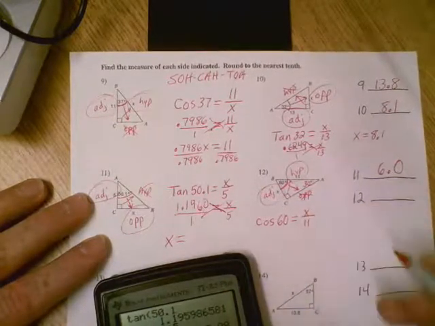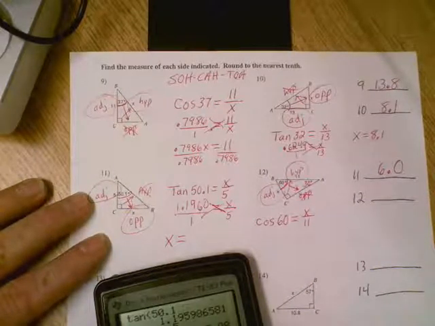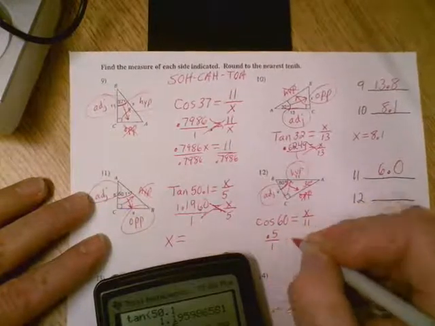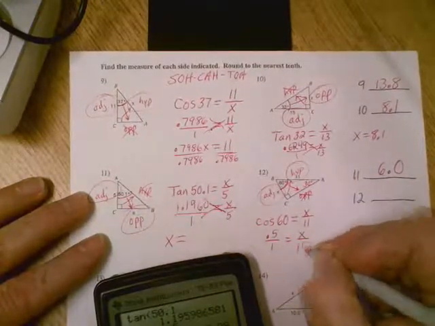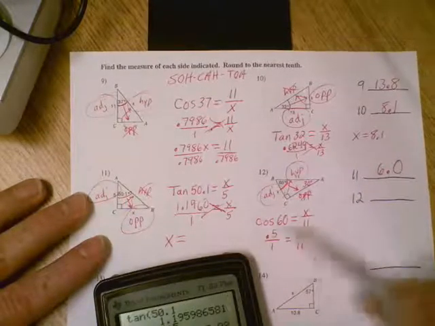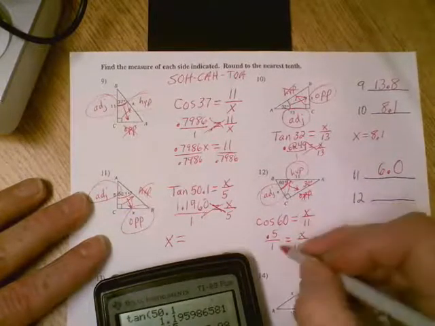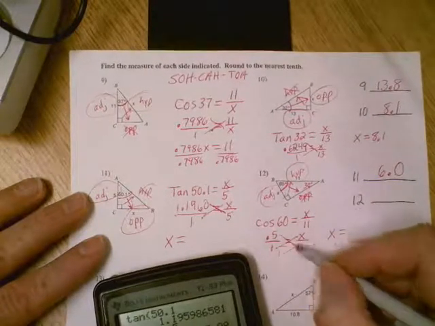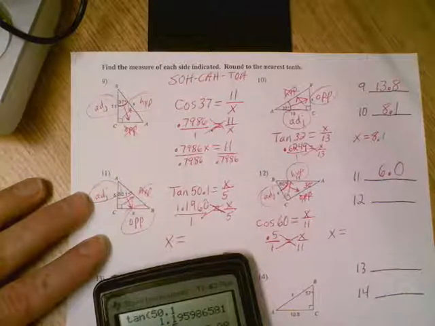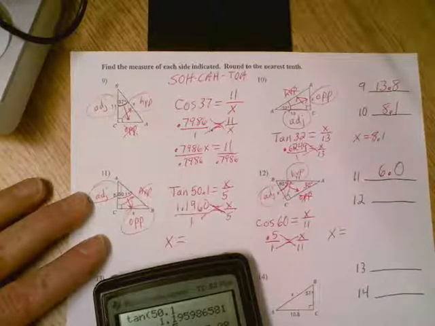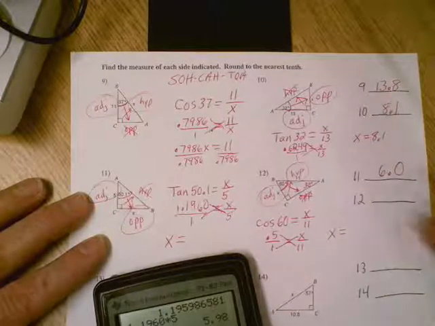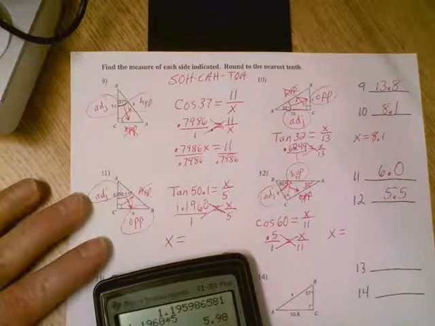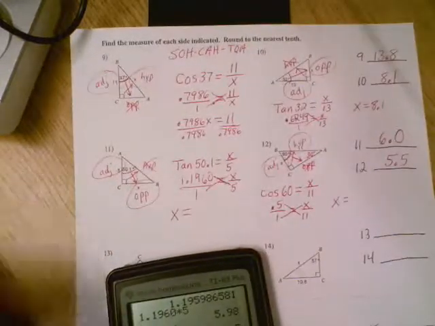So we do the cosine of our angle, which is 60 degrees, equals, cosine is adjacent over hypotenuse, so x over 11. We grab our calculator and we punch in cosine of 60, and it gives me 0.5. Put that over 1. X over 11 still on the other side. Remember, we're making this into a proportion so that it's easier to solve. We cross multiply here. 1 times x is just x. Multiply this way. 0.5 times 11. And you end up with 5.5. If we would have done it the other way, using the 30, 60, 90 stuff, we would have got the same answer.